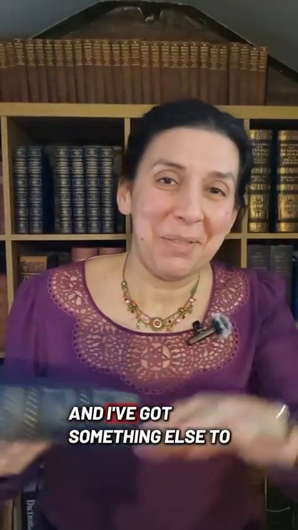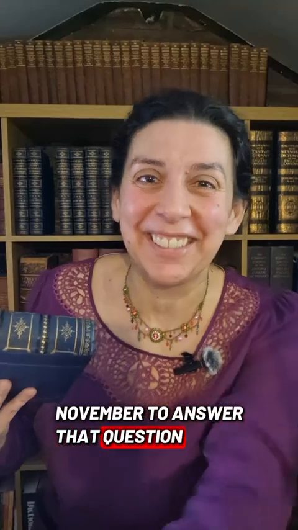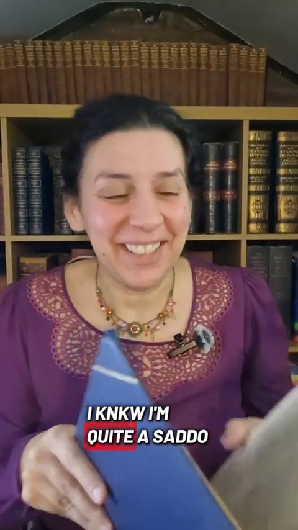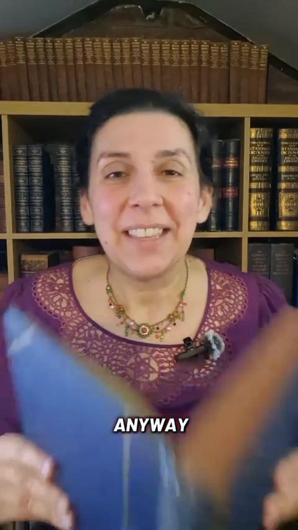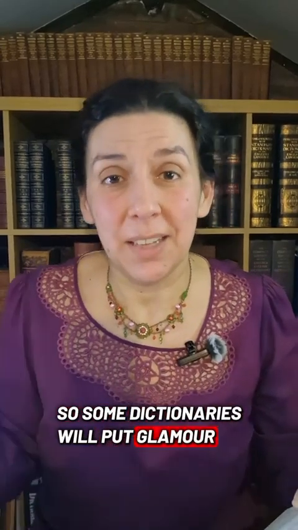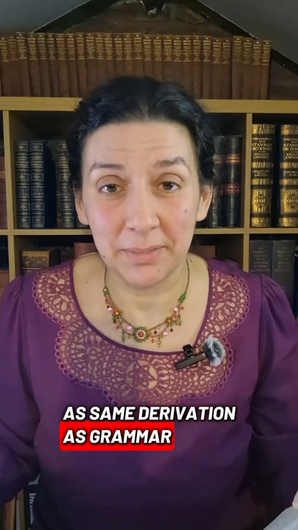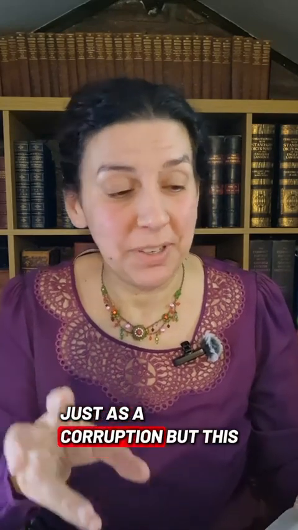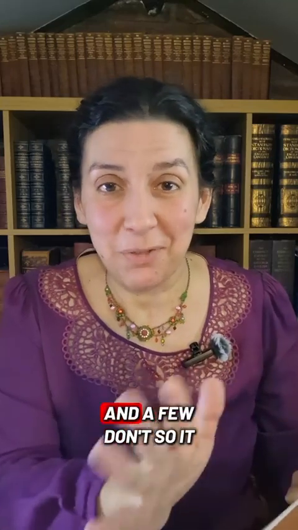just for fun, and I've got something else to show you that I got from Reykjavik last November to answer that question. I know, I'm quite sad, aren't I? Anyway, this is the 1895 dictionary, Lloyd's. That's got really fabulous derivations. Now, various dictionaries disagree, but some dictionaries will put glamour as the same derivation as grammar, just as a corruption. But this one doesn't, and a few don't.